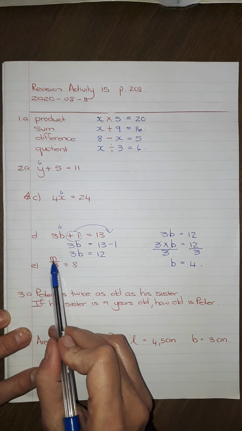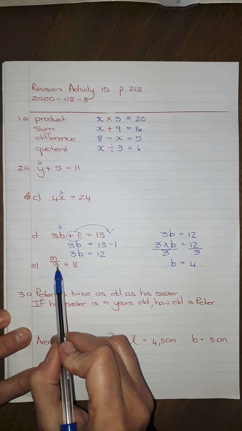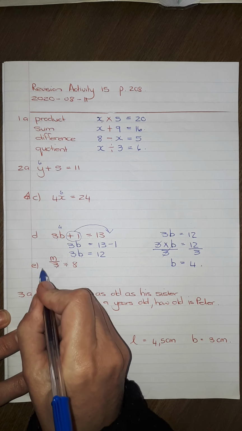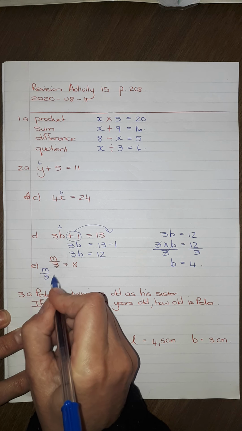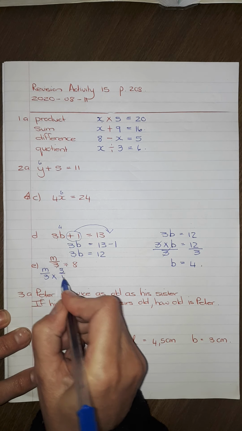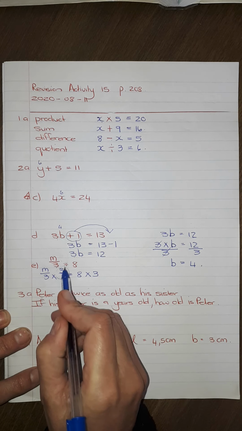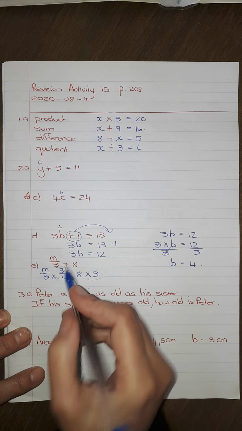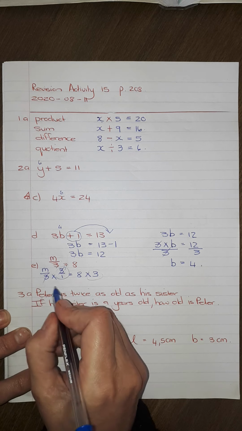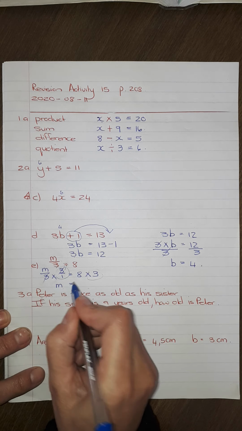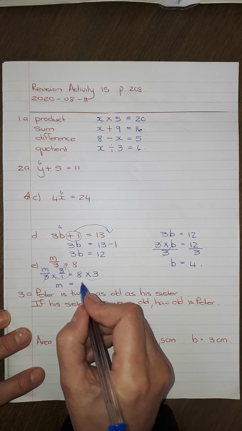If I want to get rid of the divided by 3, I've got to say times 3. m divided by 3 times 3 equals 8 times 3. So what I'm doing on this side, I'm doing exactly the same on that side. Those two cancel each other out. I'm left over with the m. m equals 8 times 3. That's 24.